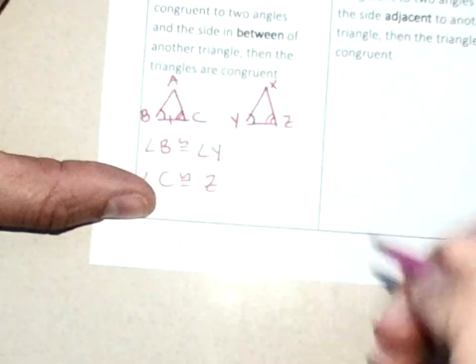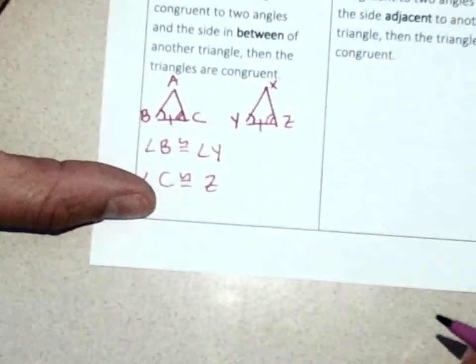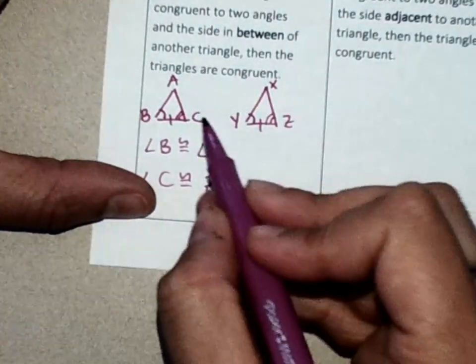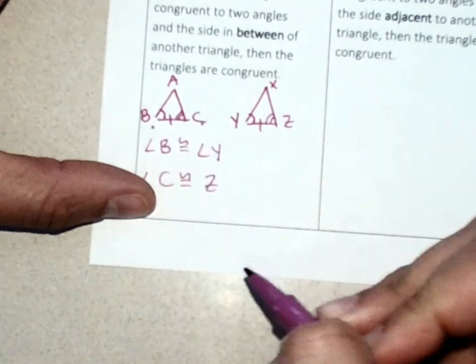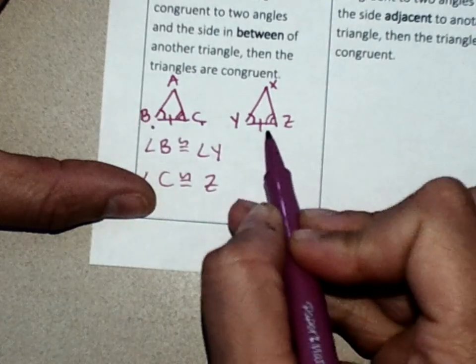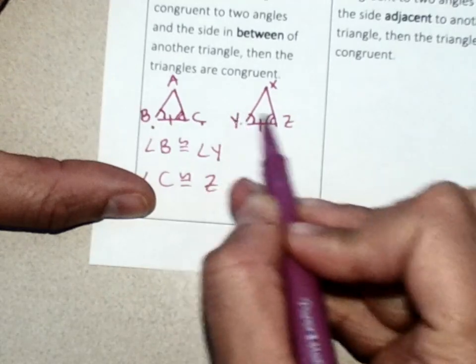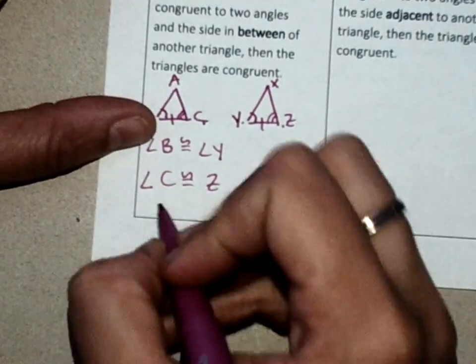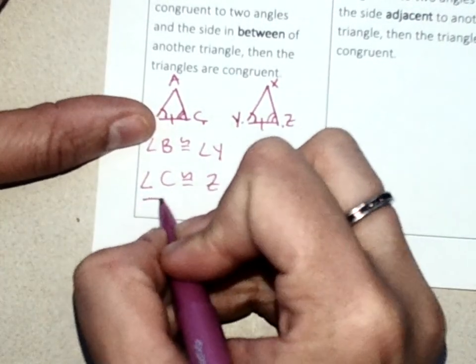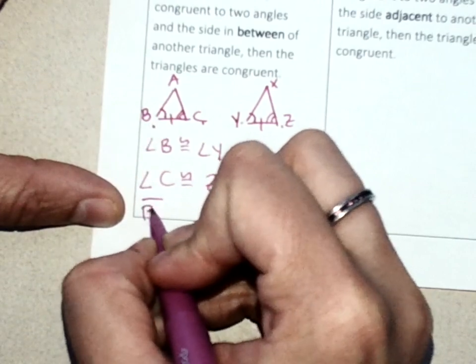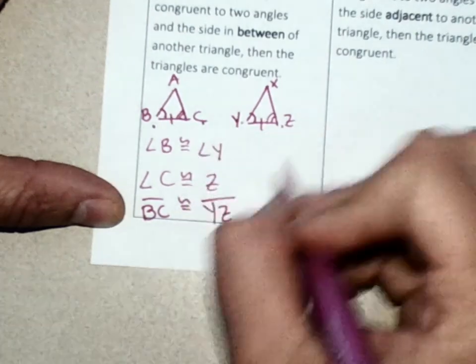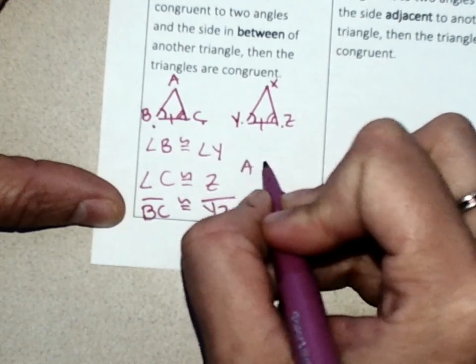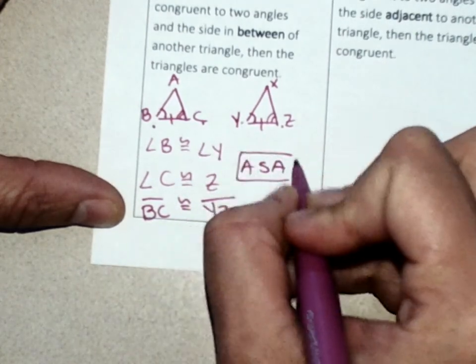Hopefully you thought to yourself BC and YZ. BC is in between the angle B and C. YZ is in between the angle Y and Z. Therefore, we can prove that if BC is congruent to YZ, then these triangles are congruent by angle, side, angle.